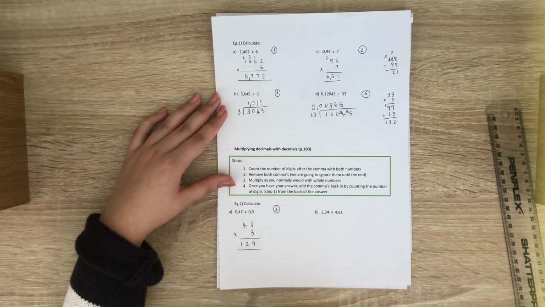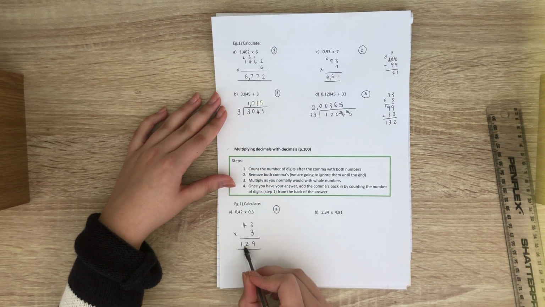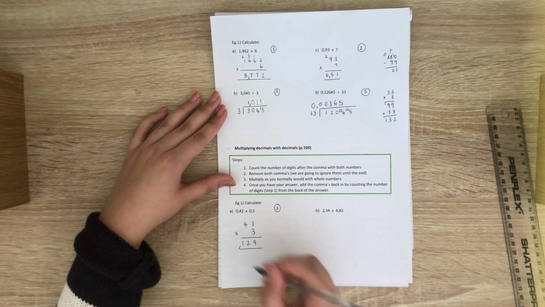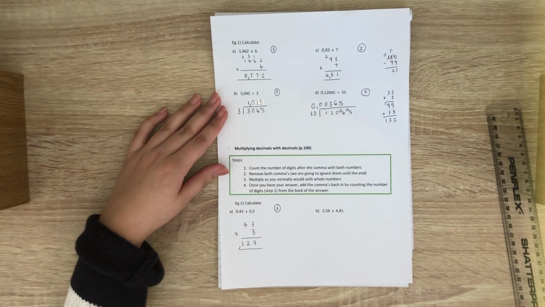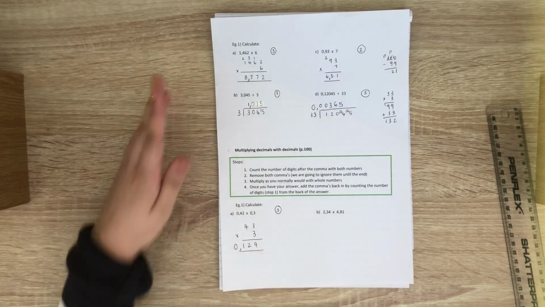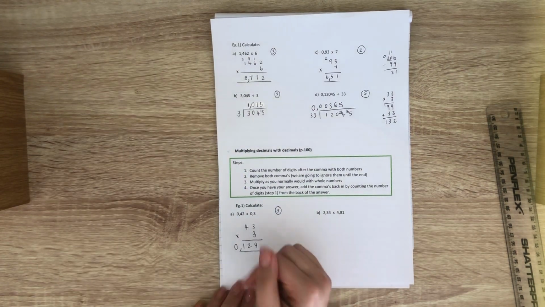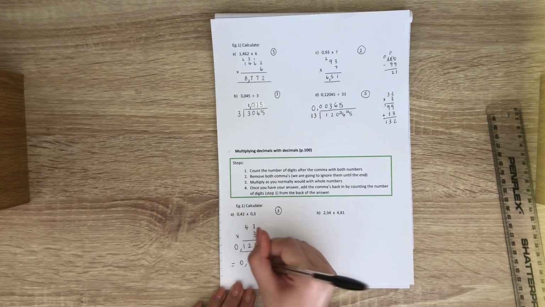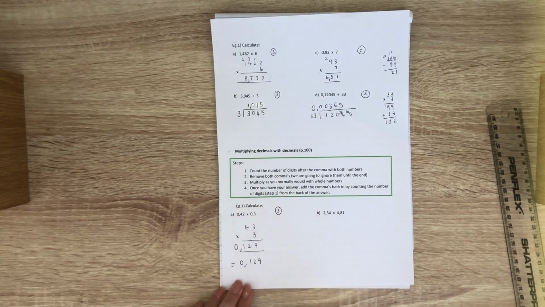Step 4, once you have your answer, add the commas back in. So we have 3 spaces, so we're going to go 1, 2, 3. The comma then goes before the 1. Remember, with decimals, we can never have a blank space before a comma. If there's nothing there, we put in a 0. So this final answer is 0,126.